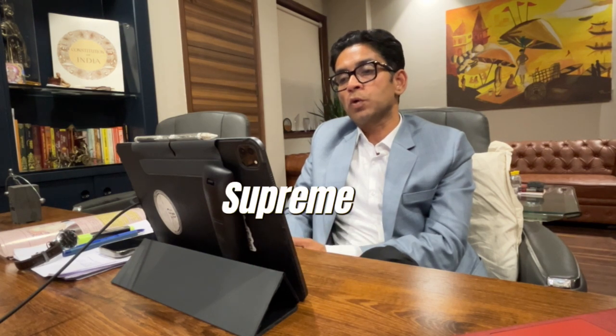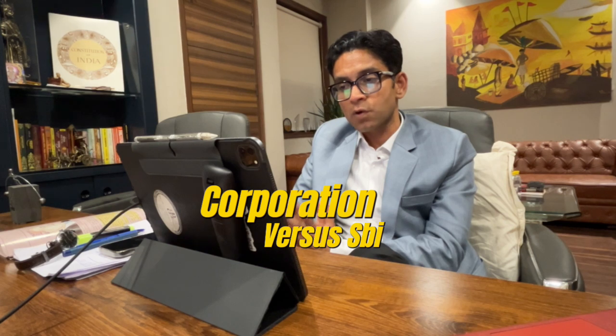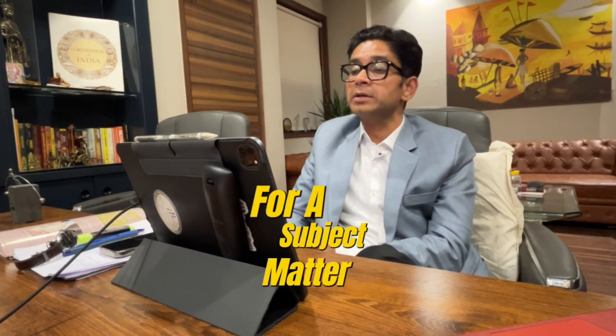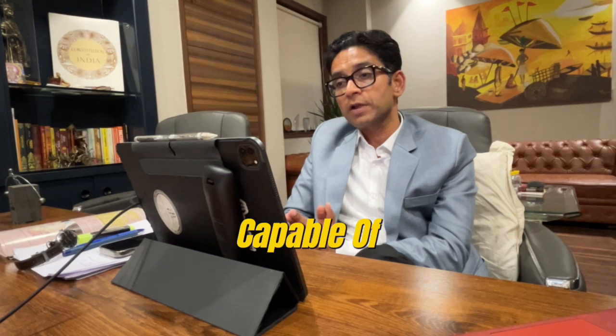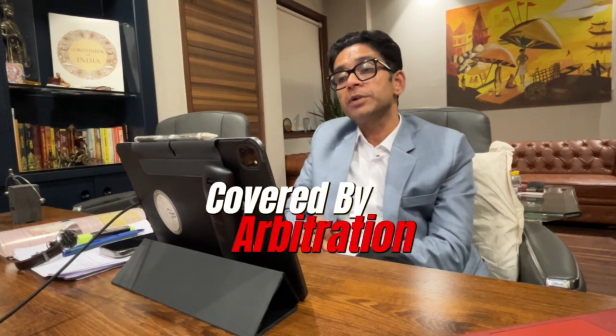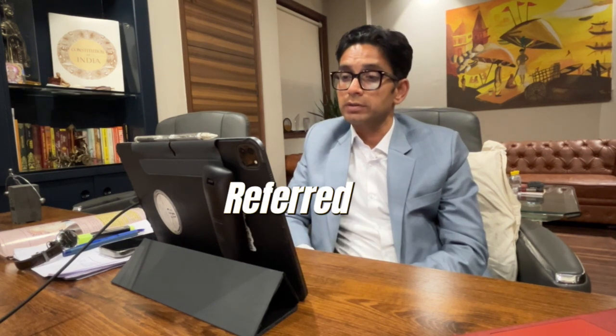In India, the Supreme Court, in one of its landmark cases on arbitration, has laid down the Booz-Allen test. It determines the criteria for assessing the arbitrability of a dispute. In the case of Booz-Allen and Hamilton Inc. versus SBI Home Finance, in 2011, the court recognized three conditions that have to be satisfied for a subject matter to be referred for arbitration. First, the dispute must be capable of adjudication and settlement by arbitration. Second, the dispute must be covered by an arbitration agreement, meaning thereby a clause regarding arbitration is already there in the agreement. Third, the parties must have referred the dispute for arbitration.